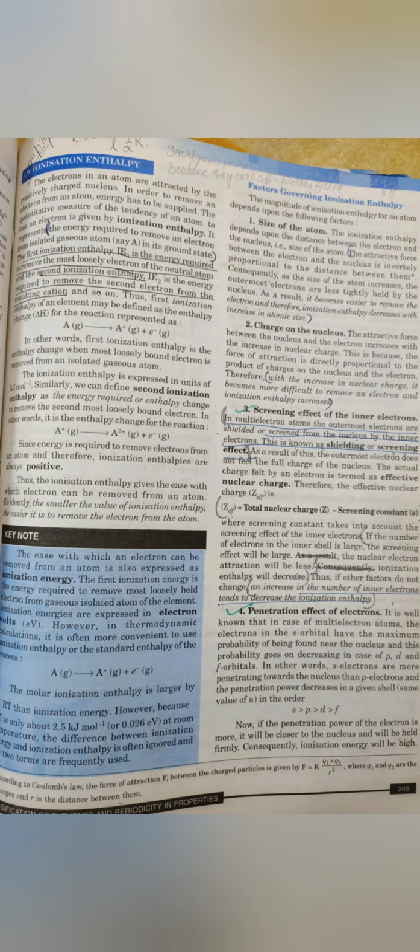Second ionization enthalpy is the energy required or enthalpy change to remove the second most loosely bound electron. Like A+ gives A2+ plus e-. So it will come with a positive sign here. Okay, after this, a very important note: the smaller the value of the ionization enthalpy, the easier it is to remove the electron from the cation.